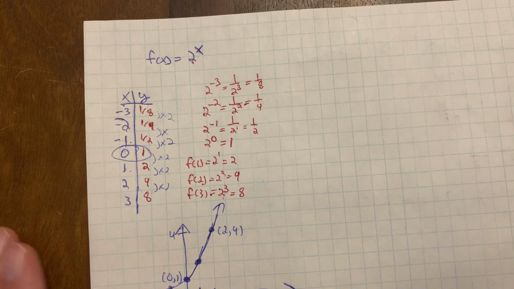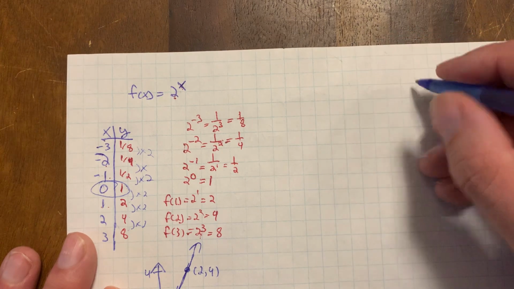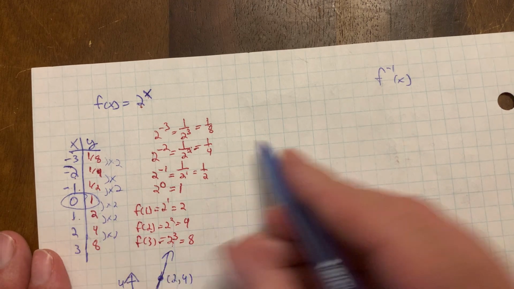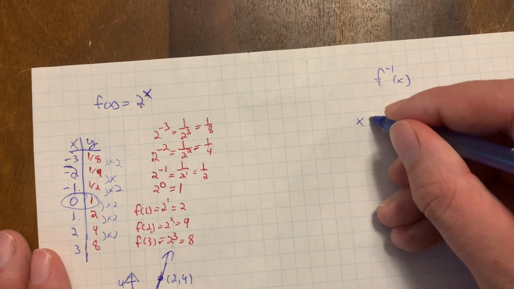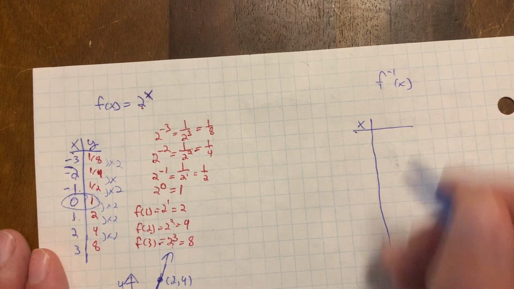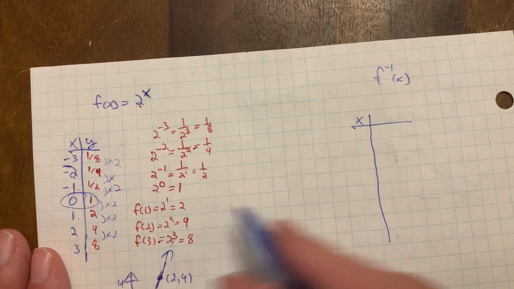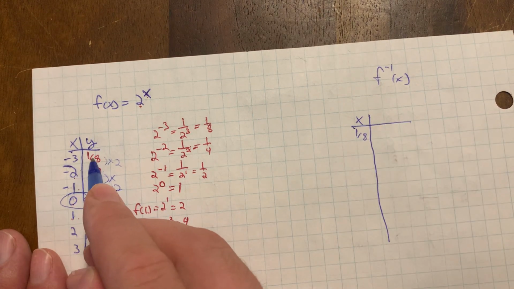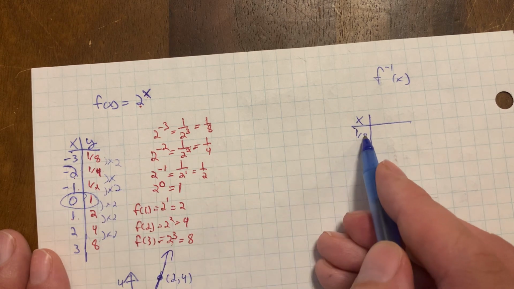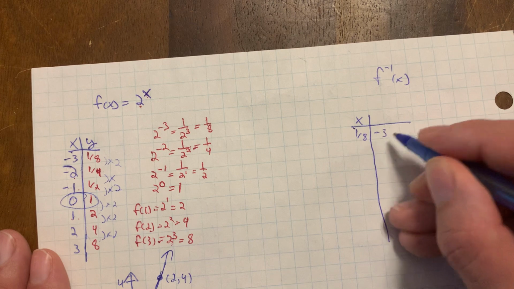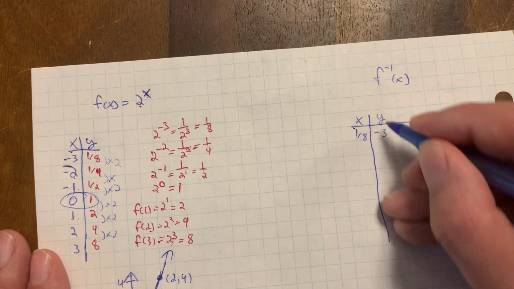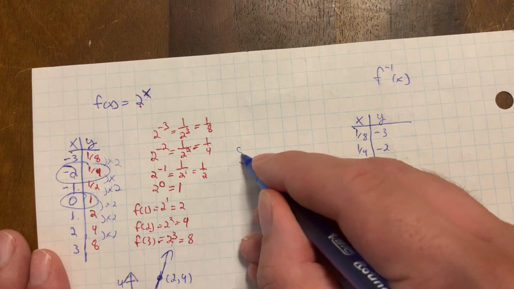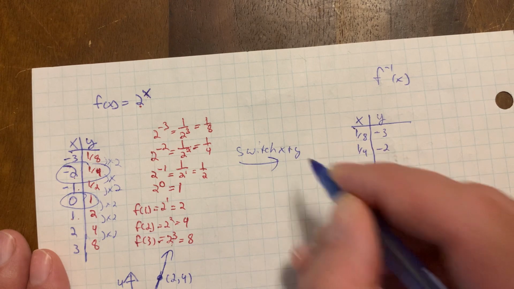All right, let's do the inverse function. Let's look at f inverse of x. And so finding the inverse of a table is something we should know how to do. We can find the inverse of this table by switching the x and the y. And so I'm just going to go ahead and take each x and switch it. So instead of y being 1/8, x is 1/8. And when x is 1/8, y will need to be negative 3. When x is 1/4, y will be negative 2. I just took these and switched x and y. It's how we find the inverse of a table.